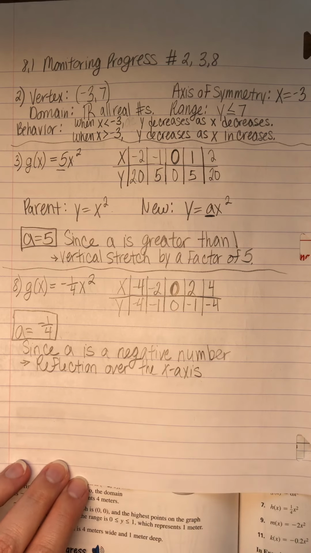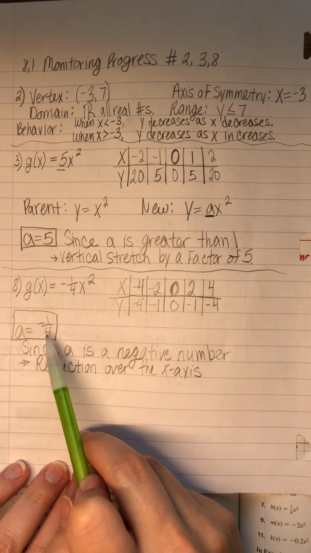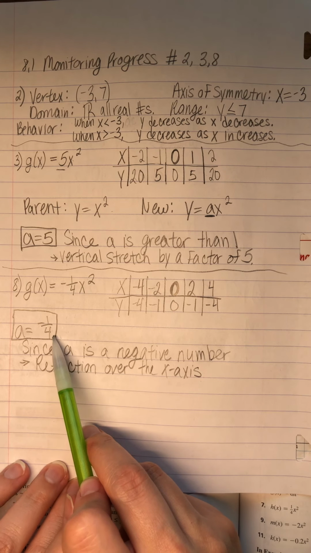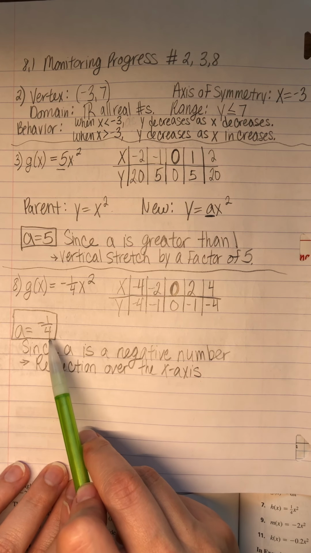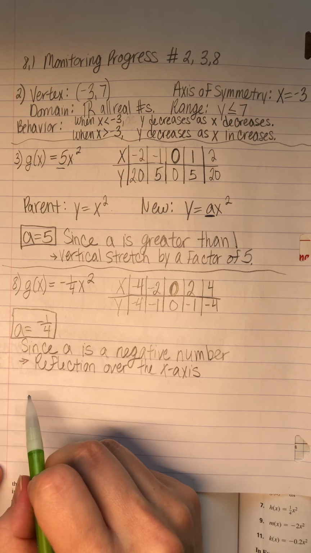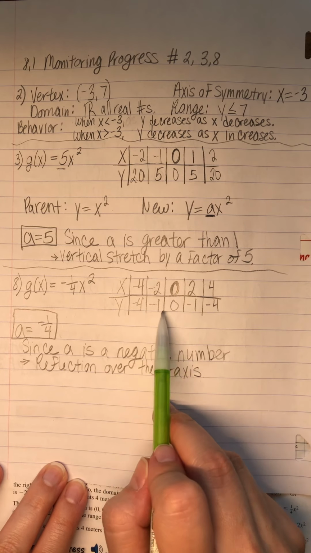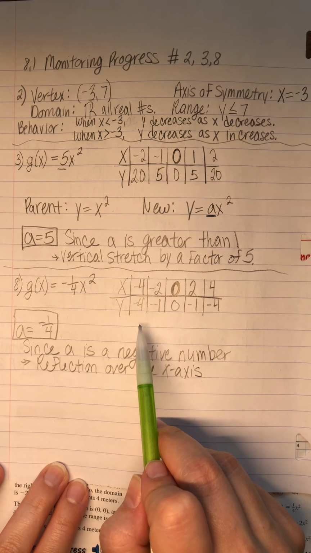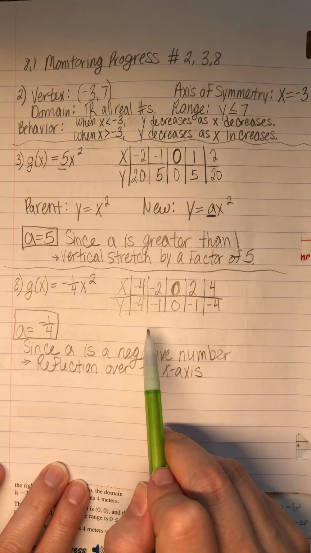Okay, the next thing we're going to talk about is the actual value. We're going to ignore the negative because we already talked about that. We really just want to talk about the 1/4. So since 1/4 is a number that's less than 1, then these numbers are getting smaller than what they normally would be if it was the parent function. So it's a shrink this time.